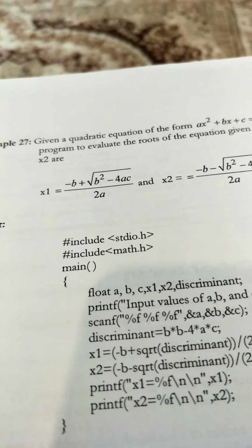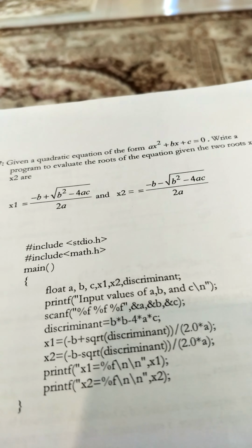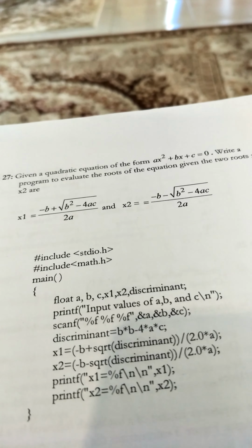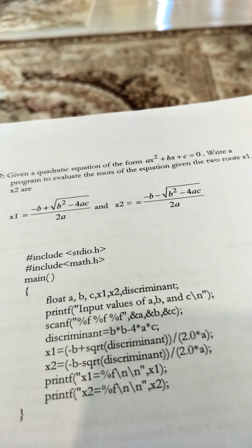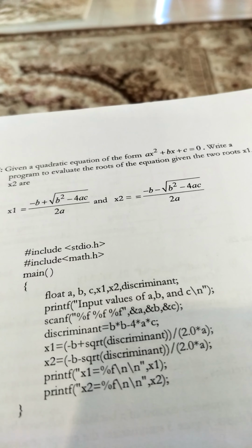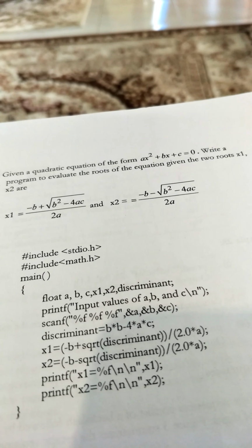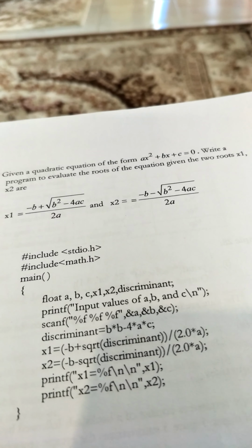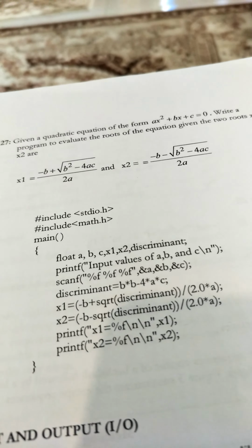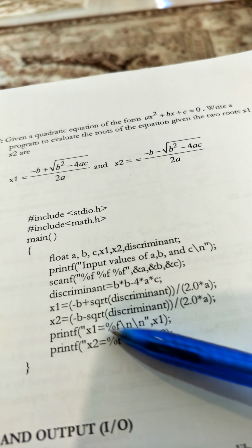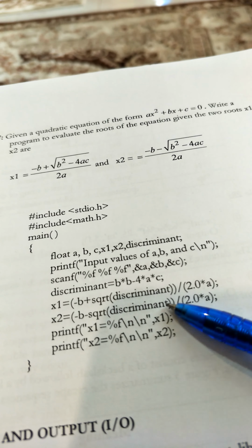Okay, here is just a quadratic equation. How to evaluate the roots of the quadratic equation, where x1, x2 is minus b plus or minus square root of b squared minus 4ac, over 2a. This is the program, a short program you can evaluate.